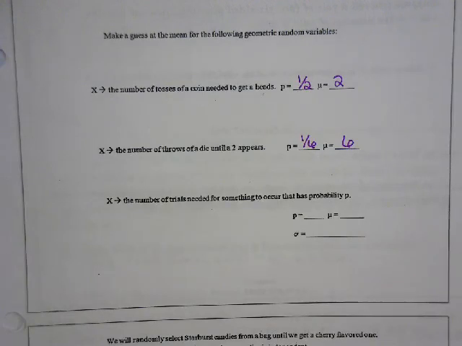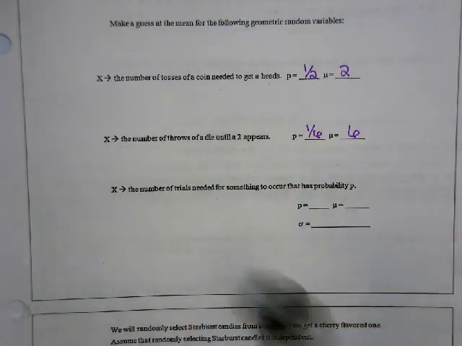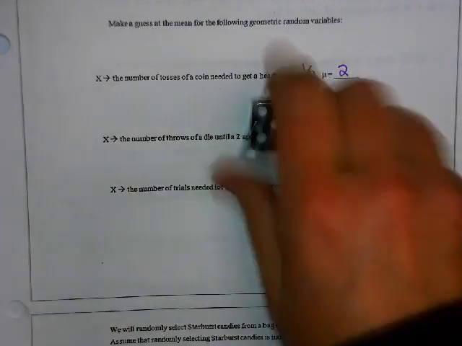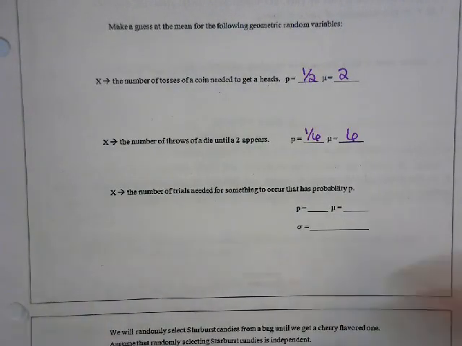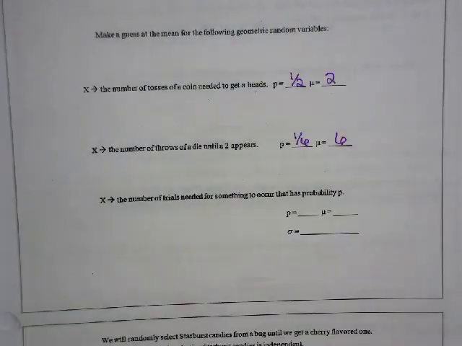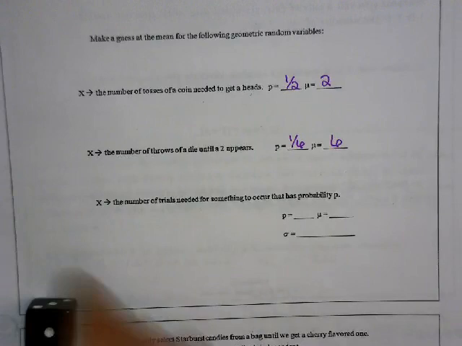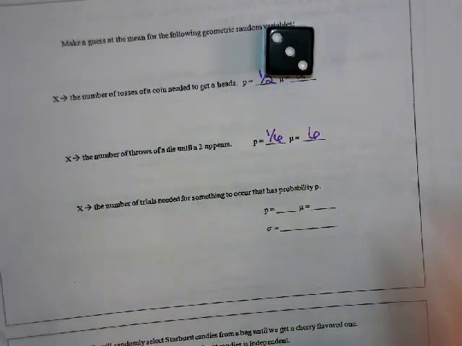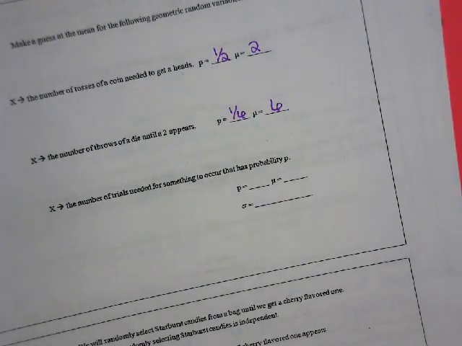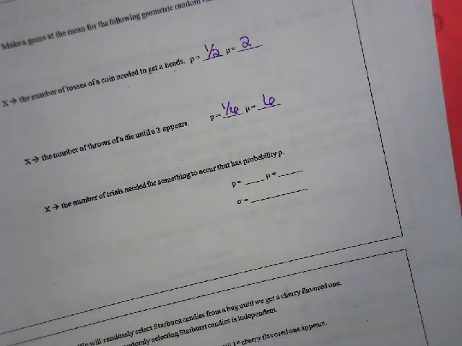Okay, we're looking for a 2. Roll it. 1, 2, 3, 4, 5, 6, 7, 8, 9, 10, 11, 12, 13, 14, 15, 16, 17, 18, 19, 20, 21, 22, 23, 24, 25, finally got it.